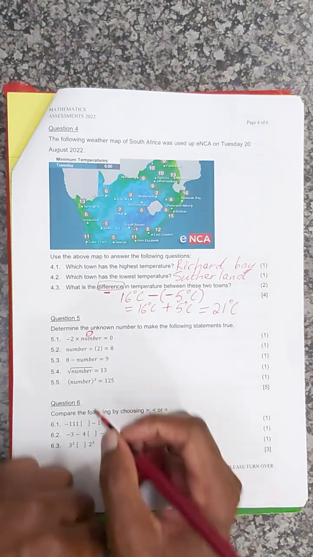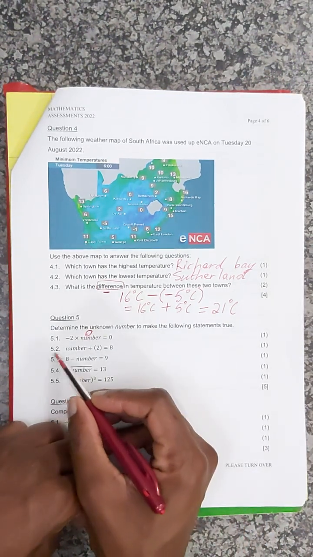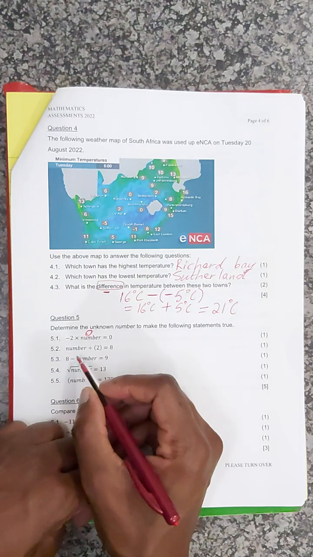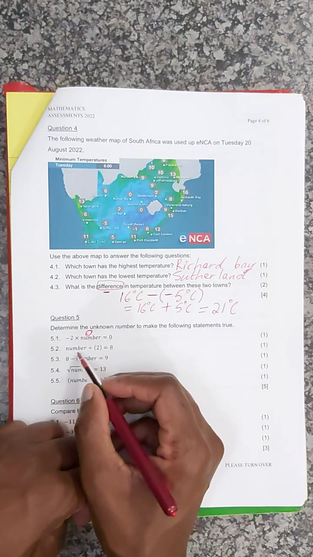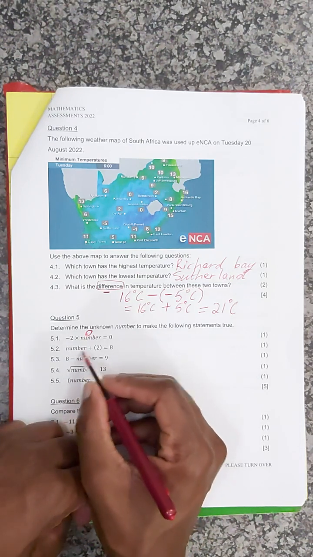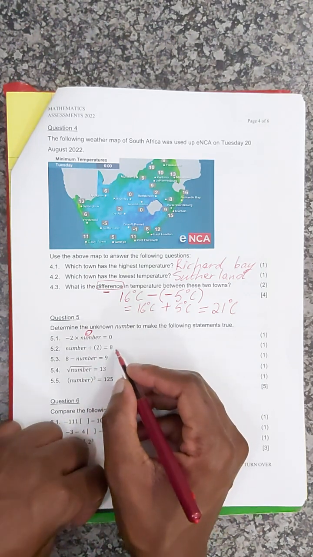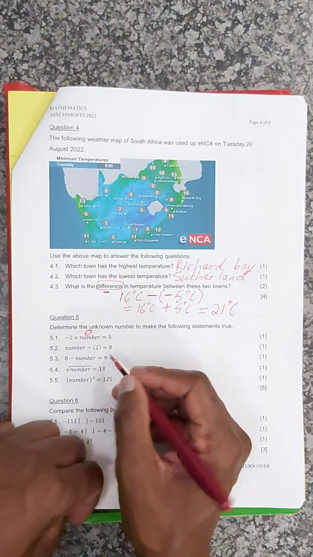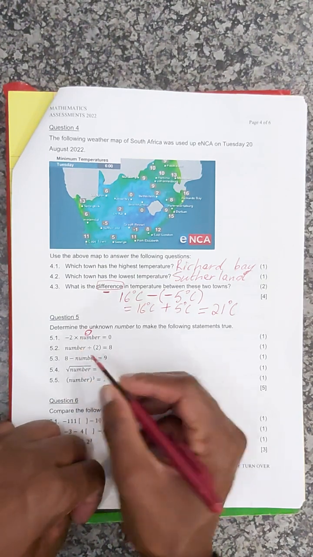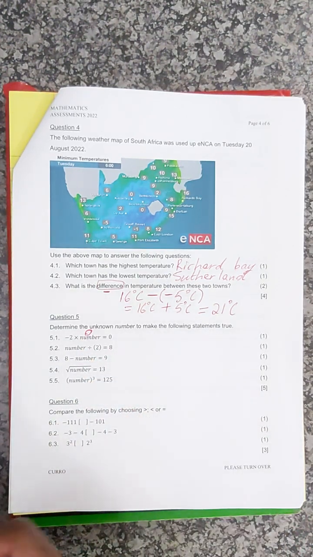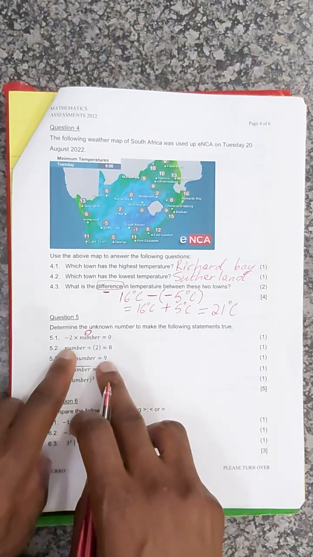And then let's go to 5.2. We are given a number which we don't know, but when that number is divided by 2, we get an answer of 8. So how do we get this number? We have to ask ourselves, how do we get 8 after dividing a number?